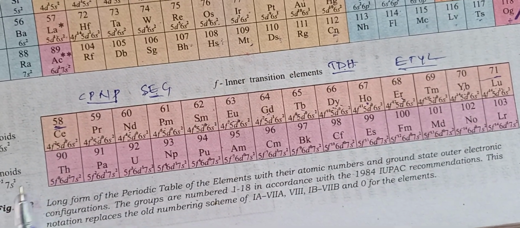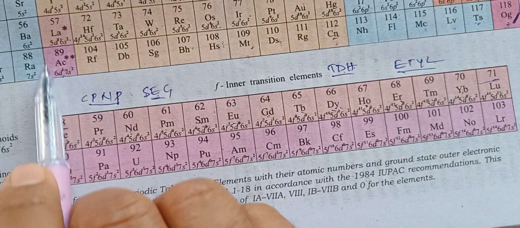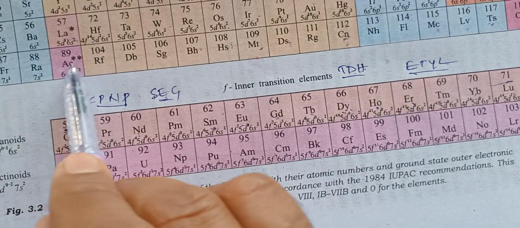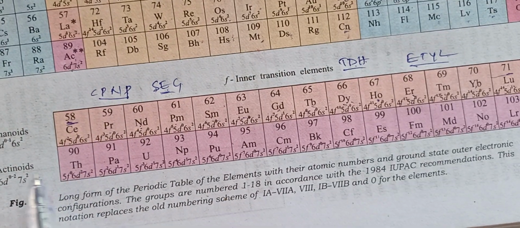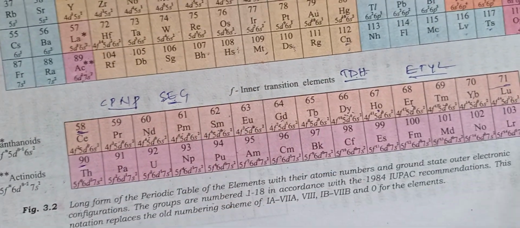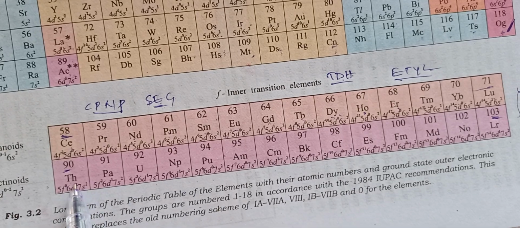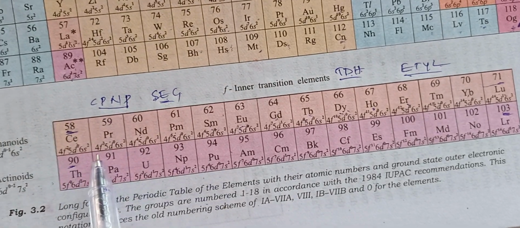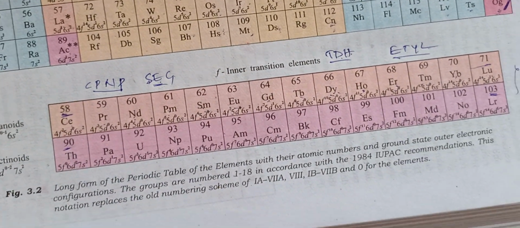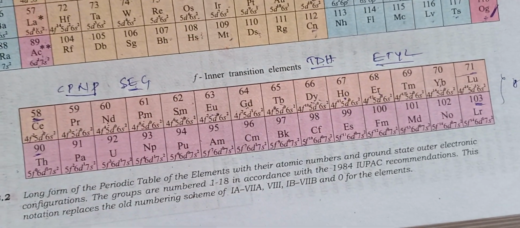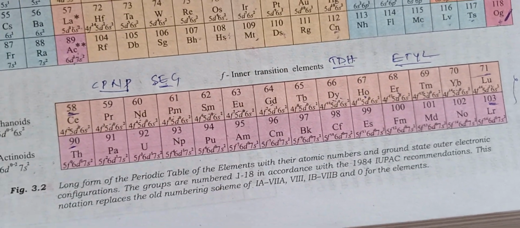Next, actinides. They come after actinium, from 90 to 103, and belong to group 3A. These are called actinoids. All elements after atomic number 90 are radioactive and exhibit radioactive properties.